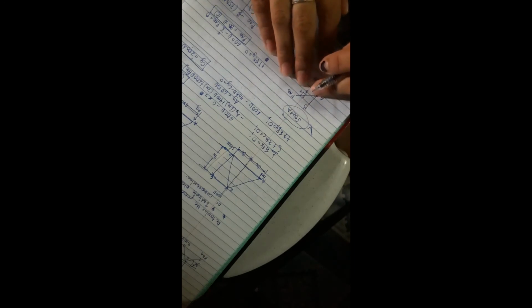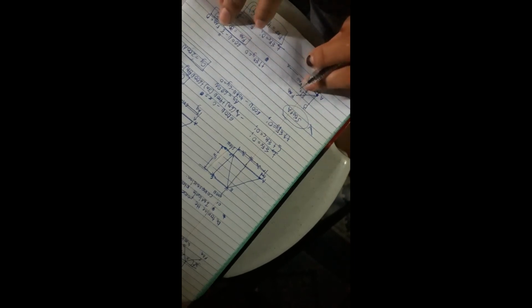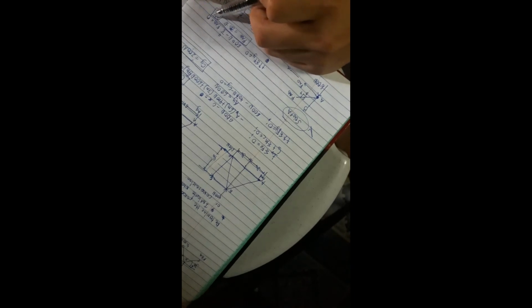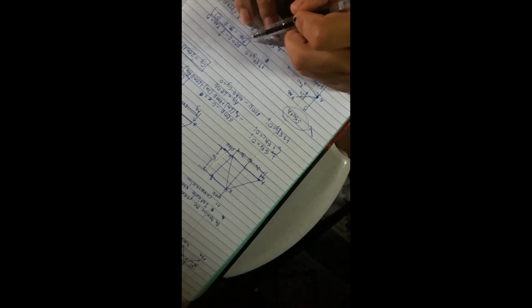So, yung adjacent natin is 4 over hypotenuse, the hypotenuse is 5. So, FAB is equals to 0. So, FAB, pag compute natin to, is equals to 750 newton. Siya ay compression.